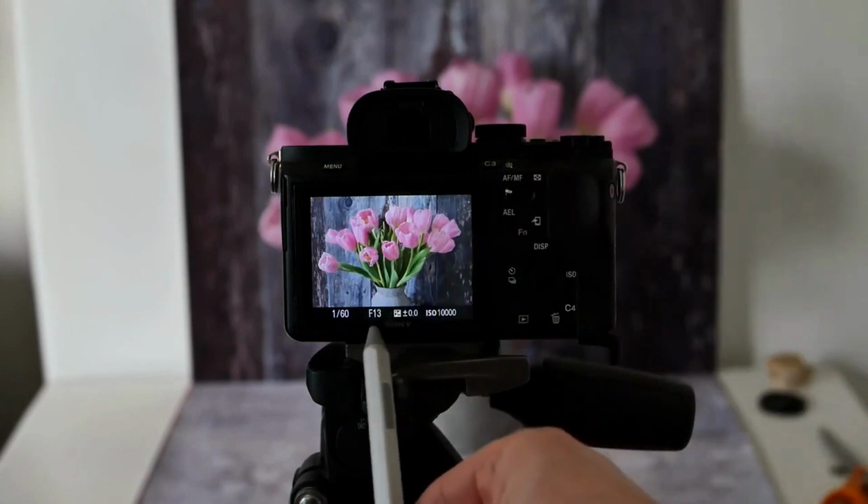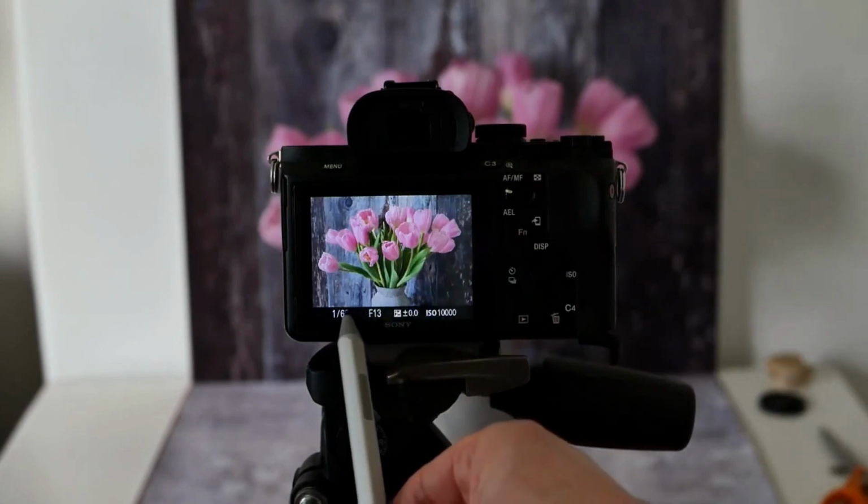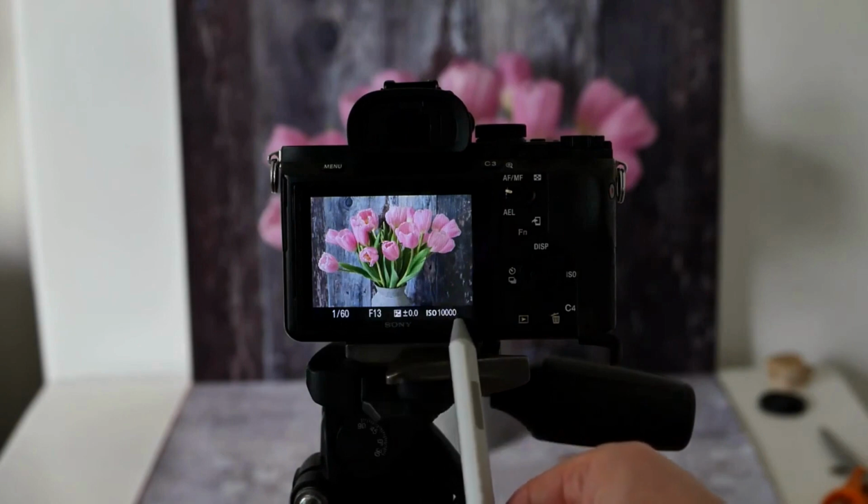The principle is set the F number, check the shutter speed and adjust the ISO when you're in aperture priority mode.